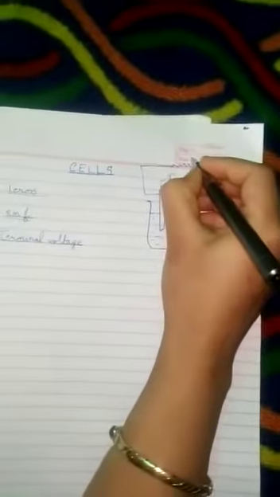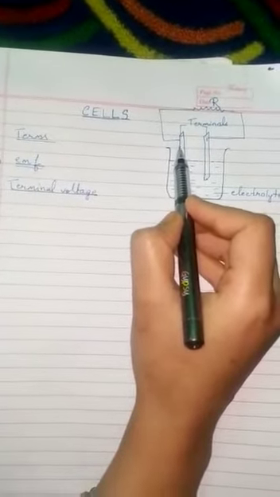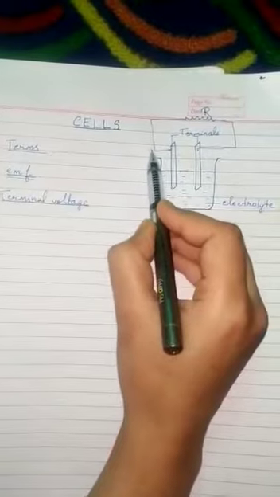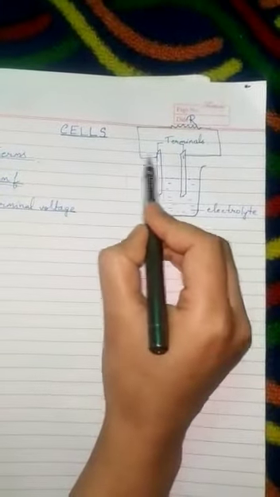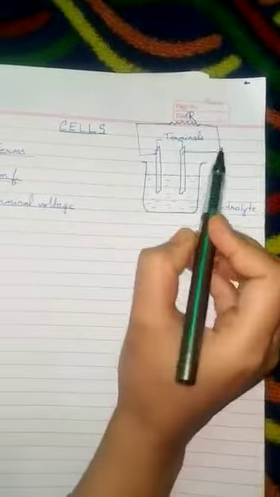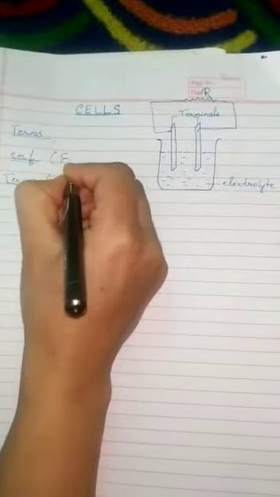Say the value of resistance of the load is R. So when the cell is in closed circuit, that means when current is drawn from the cell, the potential difference existing between the terminals of the cell is called its terminal voltage, denoted by V. EMF usually is denoted by the letter E.